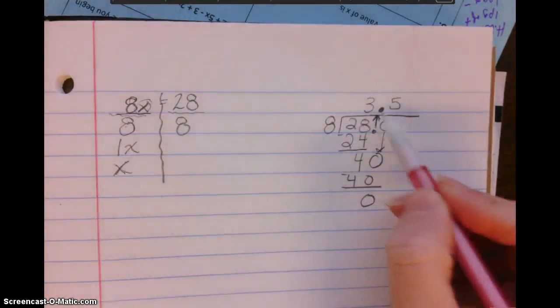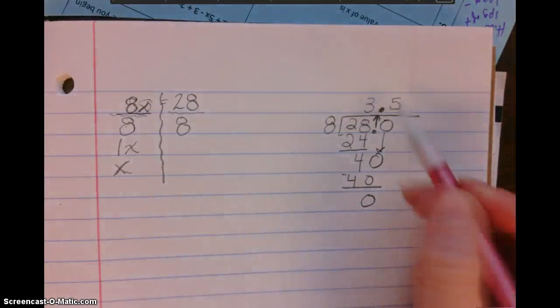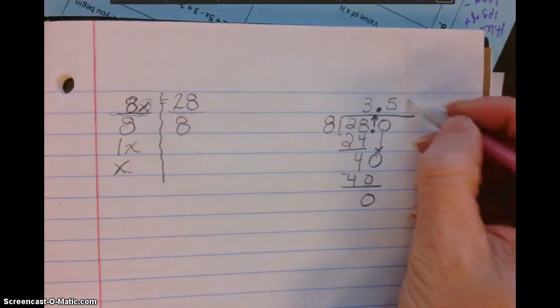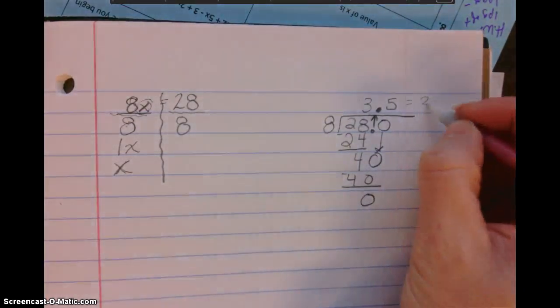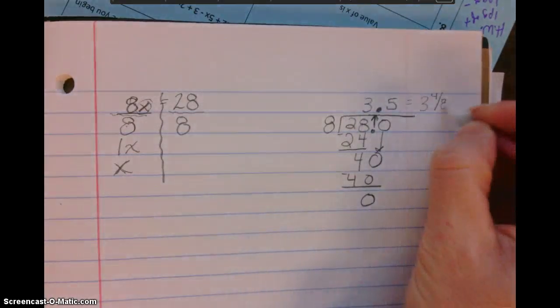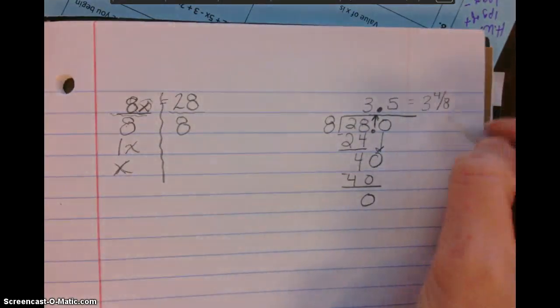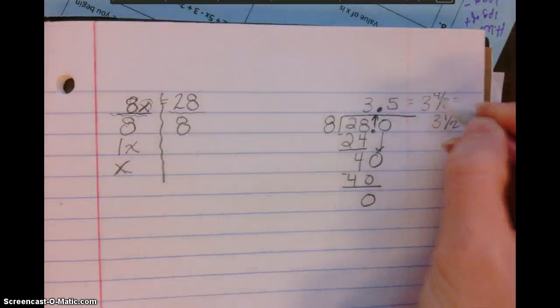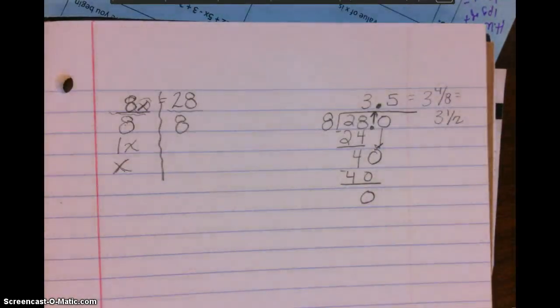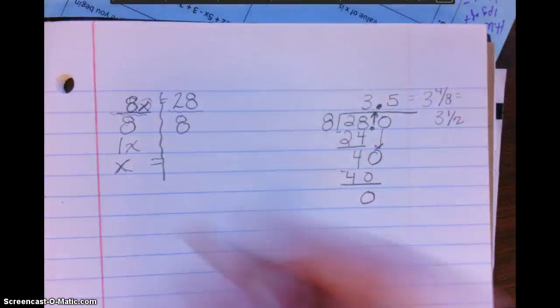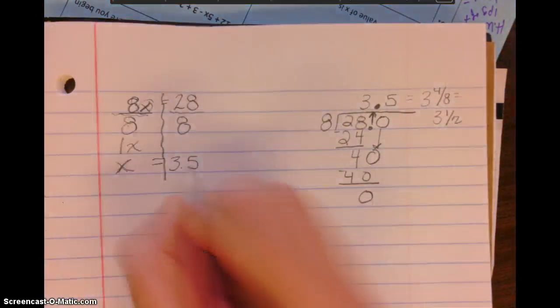I have 3 and 5/10, which we know is the same as 3 1/2. And if we look at that as 3 and 4/8 that we originally had, we know 4/8 is 1/2, hopefully. So all of these are equivalent answers and acceptable answers for what x equals. So x equals 3.5.